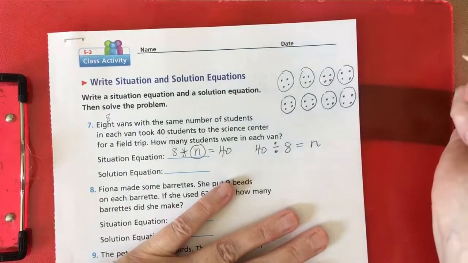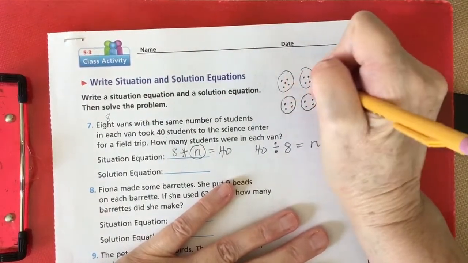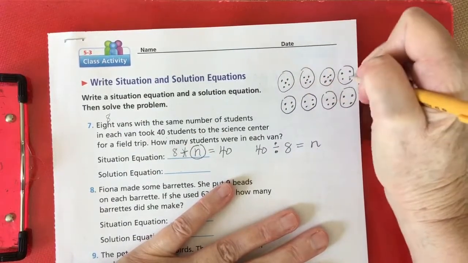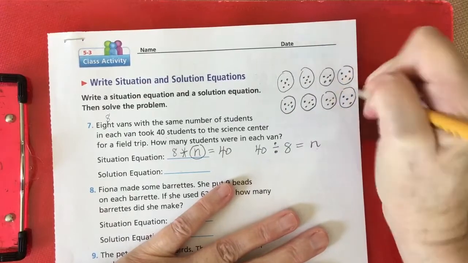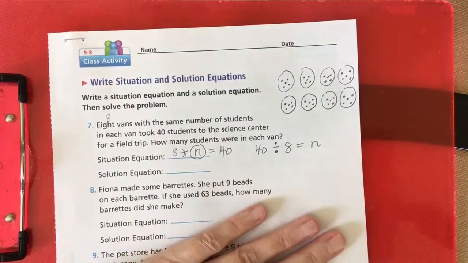I need to get all the way to 40. 33, 34, 35, 36, 37, 38, 39, and 40. There we go. Now you should be able to see that there were 5 kids inside each van. Okay?